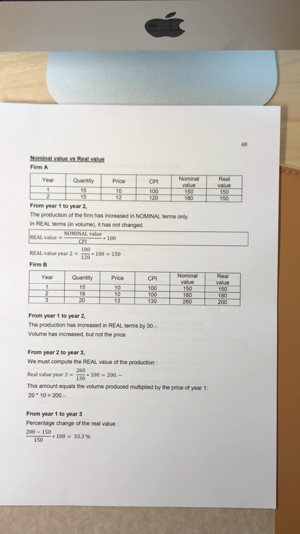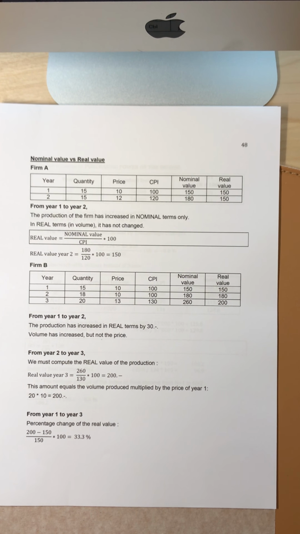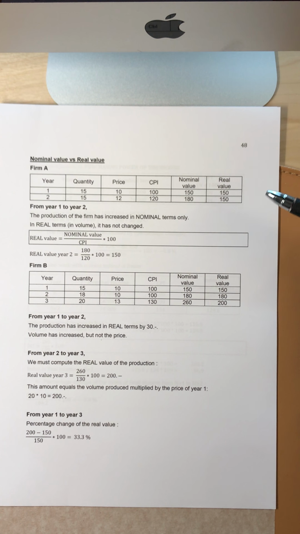Okay, hello everyone. This is the CPI course, page 48. We are going to talk about the difference between the nominal value and a real value.